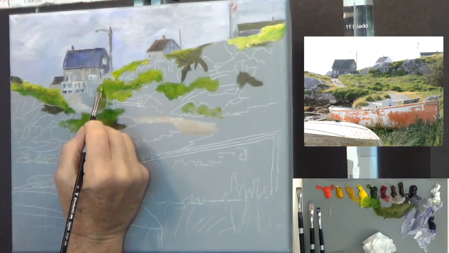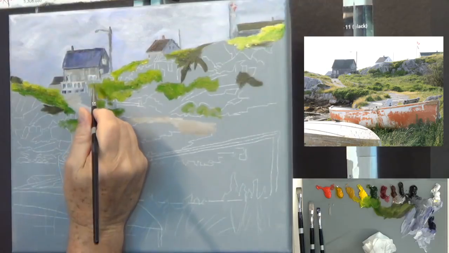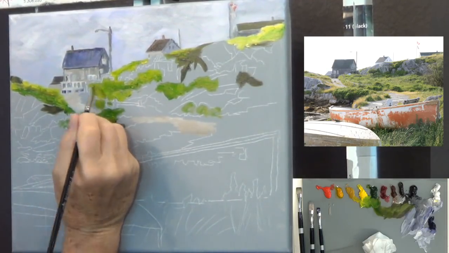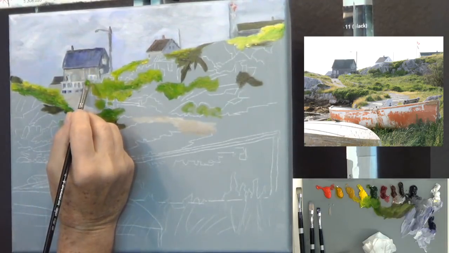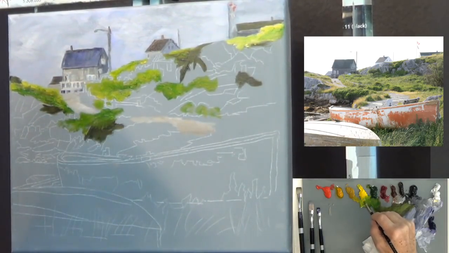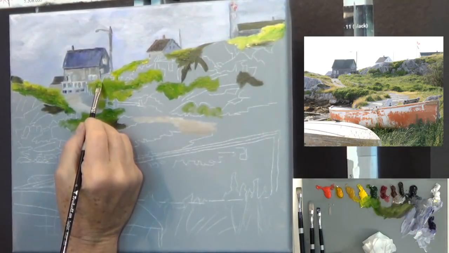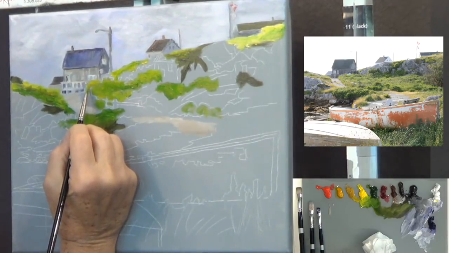They tend to get boring, and if I just made this all one green color, it would be very, very boring. And if I put this in a museum or in a show right next to somebody else's painting, they would be looking at the next painting before long, and they wouldn't spend much time on my painting if I make it too boring.